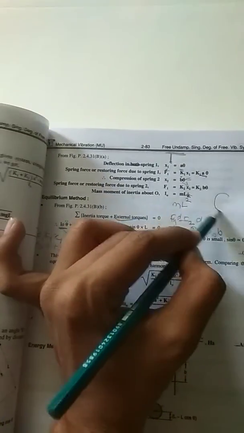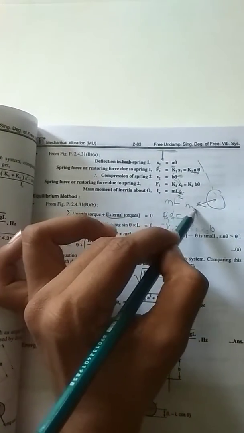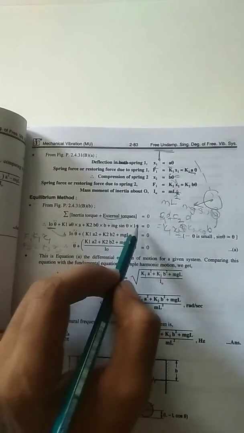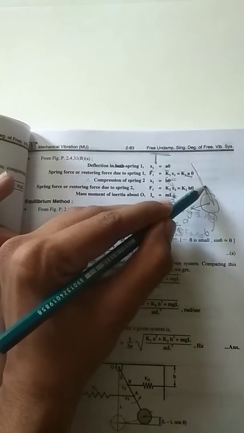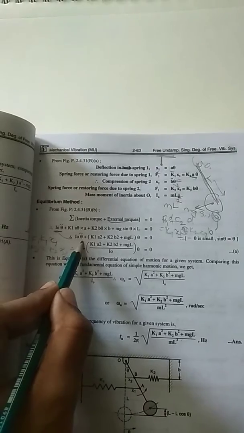Similarly for K2 B theta into the distance B, and mg sine theta into L. The force acting from the pendulum in the displaced position will be mg sine theta. So here we multiply mg sine theta by the distance of this rod, which is L, from the pivot O. So here we have I0 theta double dot, and we take theta common from all of these terms.